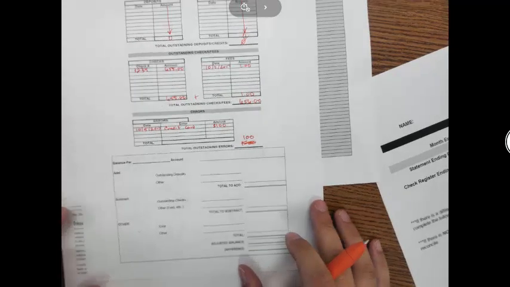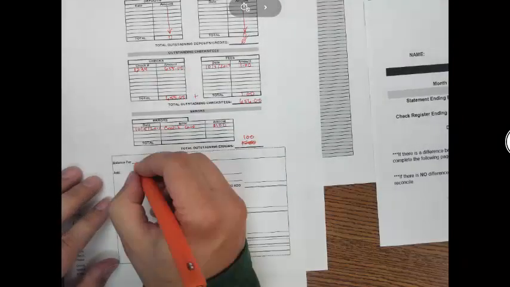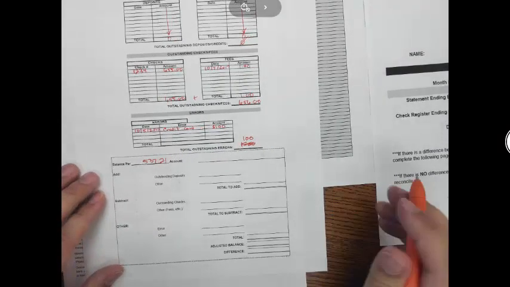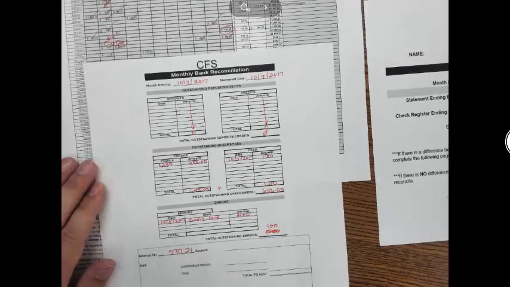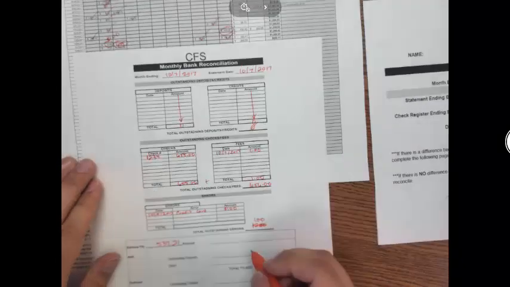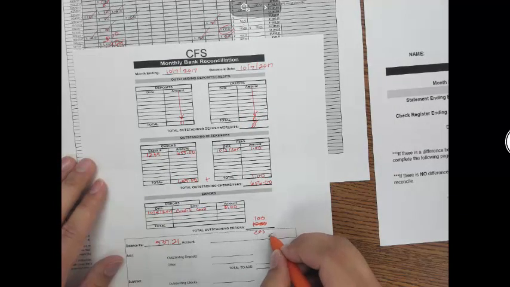Scroll all the way down. Per balance per bank account. Remember, we're going to put the 537.21. And in my cash flow spreadsheet, on 10/7 we should have 1,093.21.